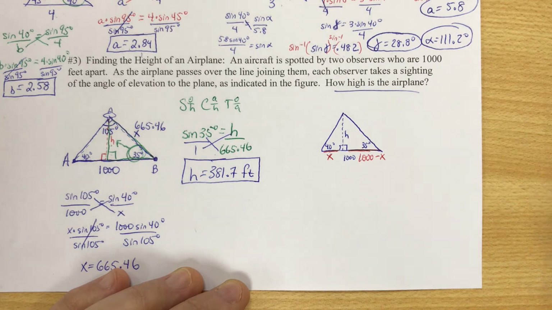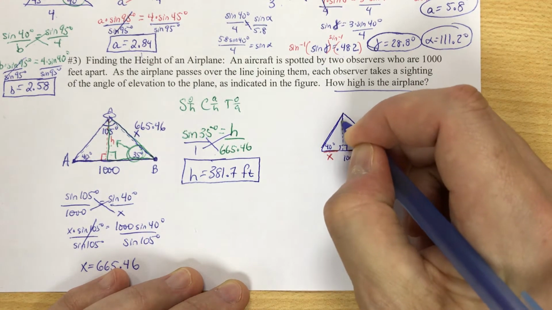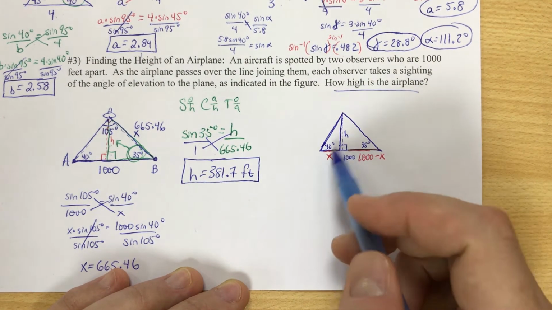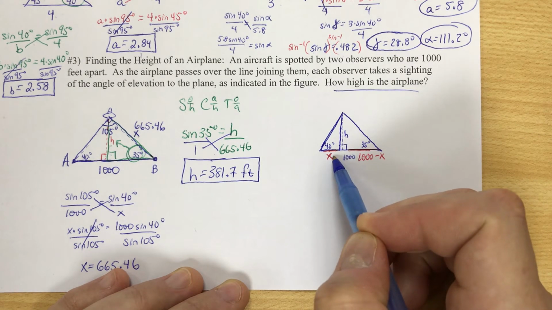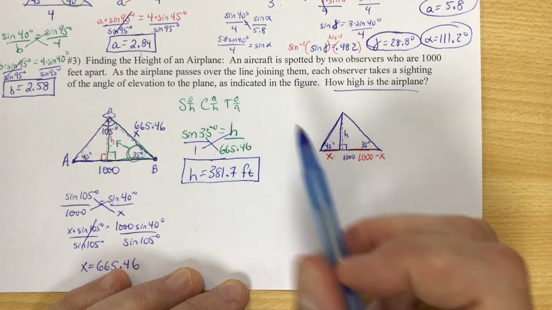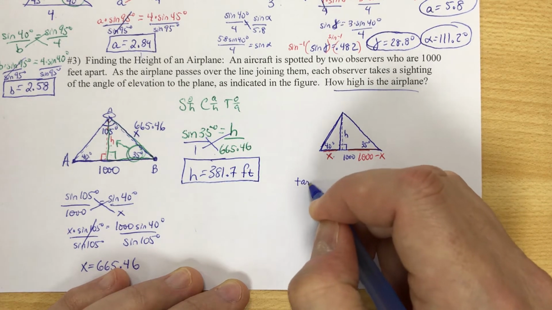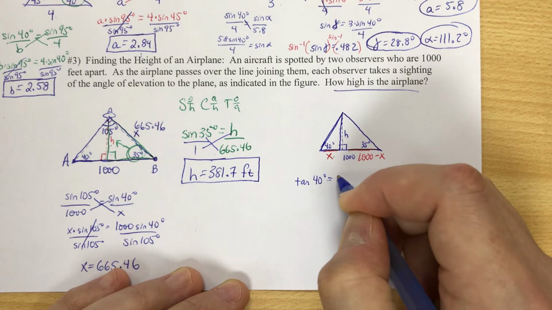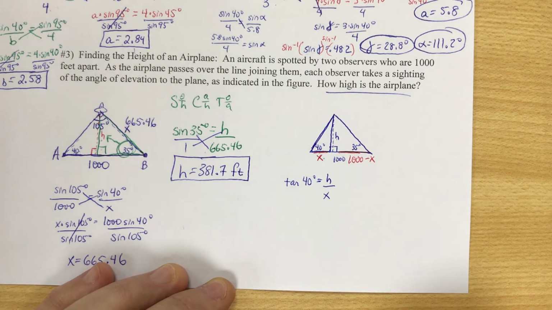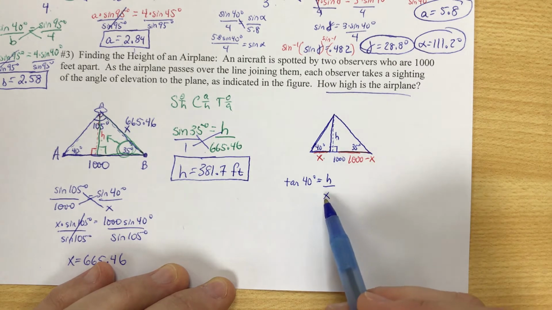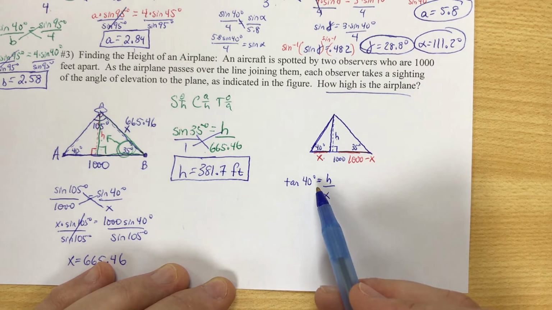So what we can do here, if I look at this triangle, now here's 40 degrees, I'll use that. This is the opposite side and the adjacent. Opposite adjacent is tangent. So tan 40 degrees equals h over x. All right, well, there's two variables there, so I'm gonna leave that for the moment.